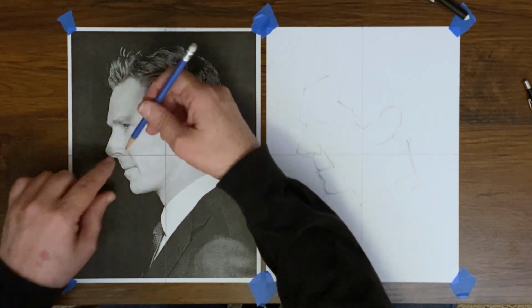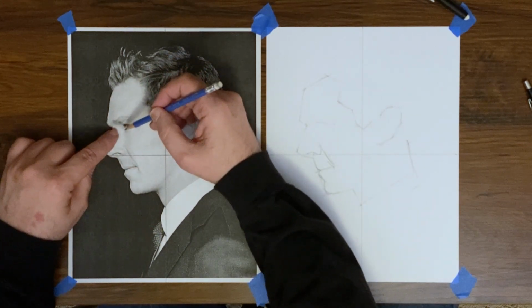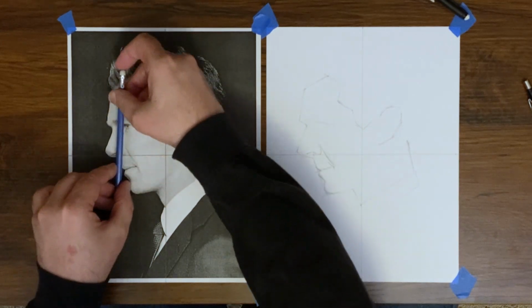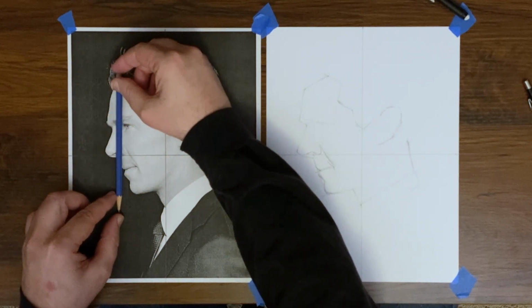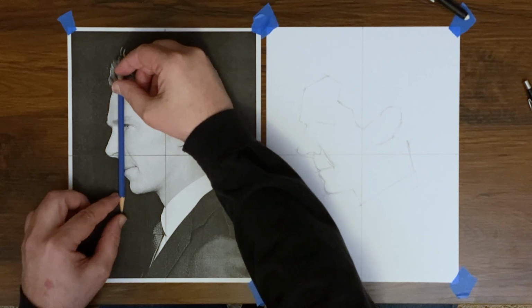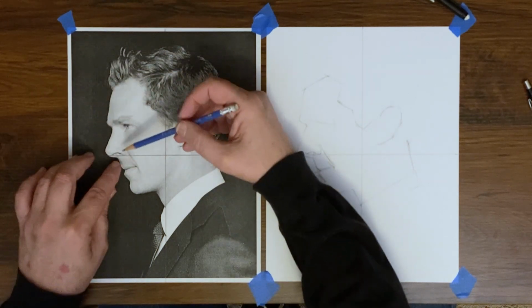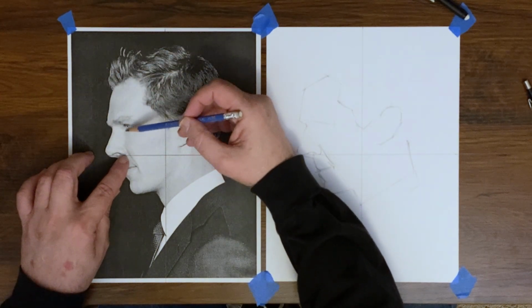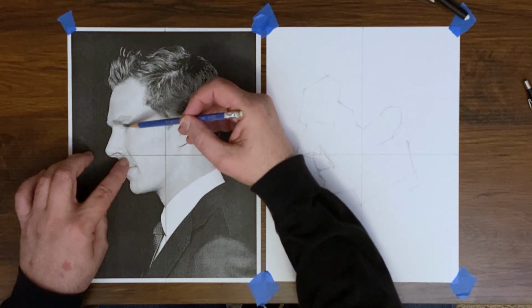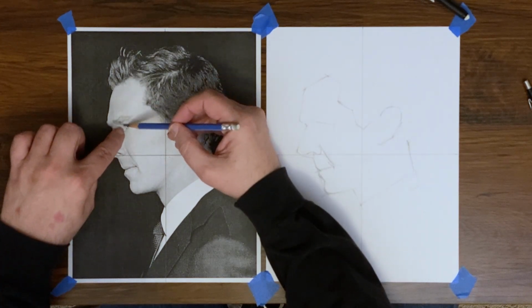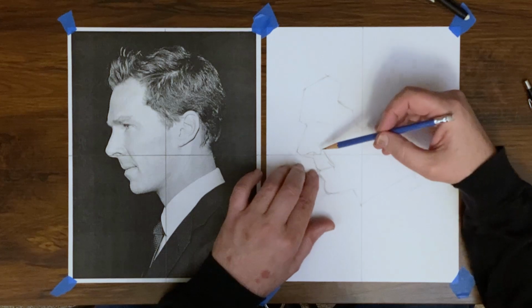Now what about this extremity? Is it lining up with anything? And I can see that from the edge of his nostril straight up is about where the edge of the surface of his eyeball is.